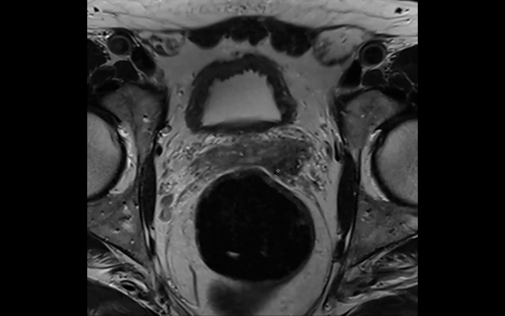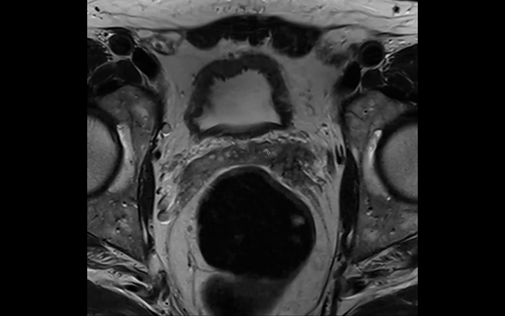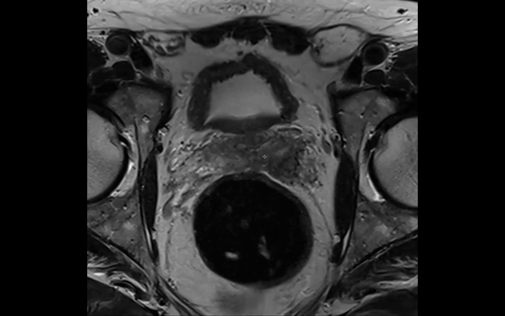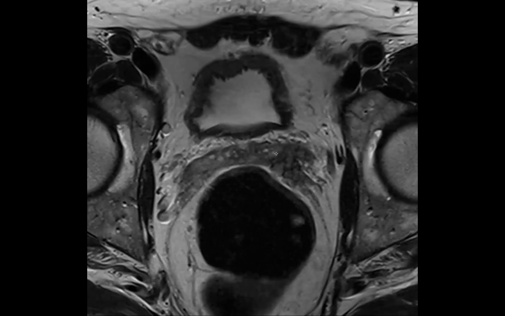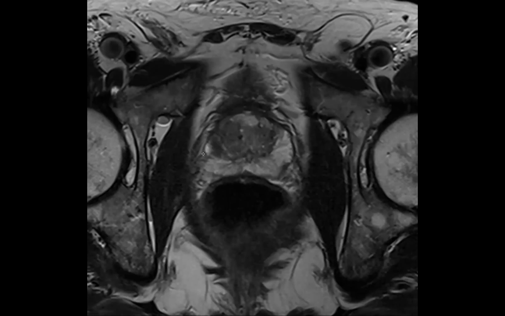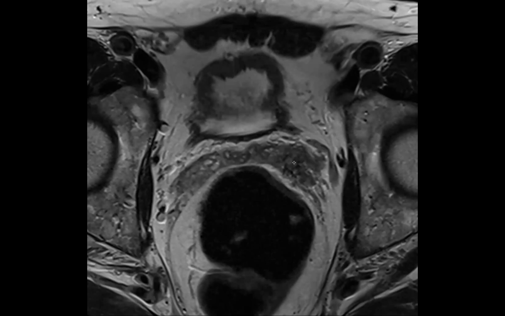Do the seminal vesicles have a capsule? I mean, it's a sac, right? So I bet it probably has all the layers. It's not like a prostate, where there's just that fibrous outline. I don't know. But I don't think this would have changed that much of management in this case.